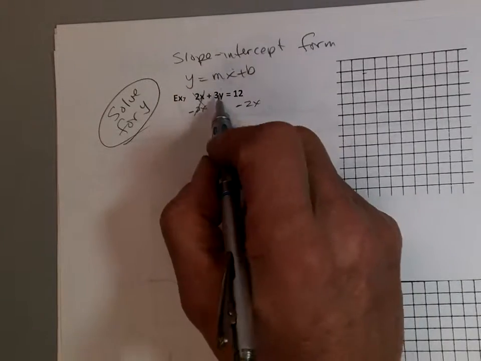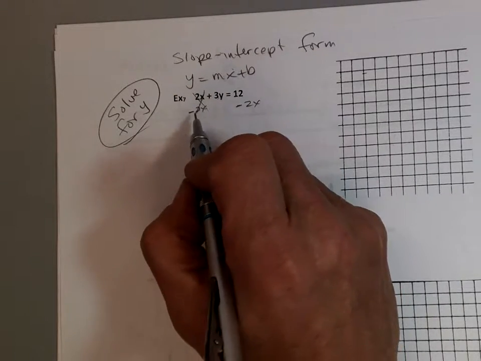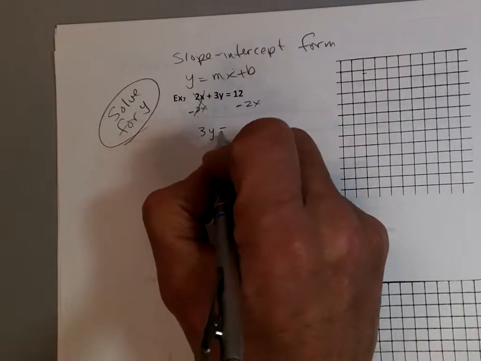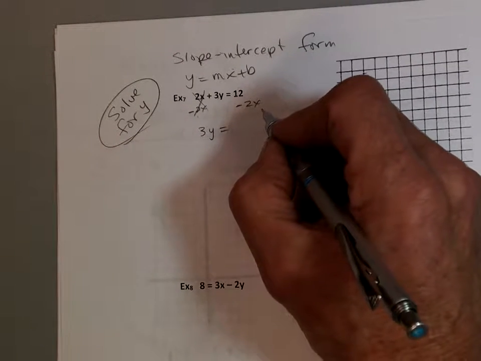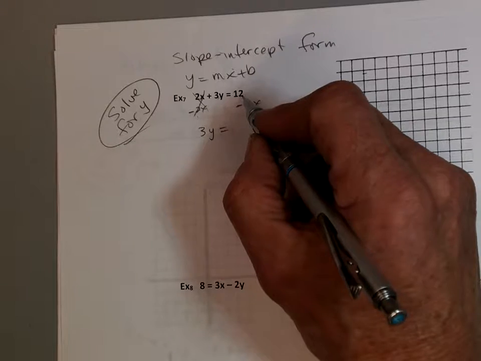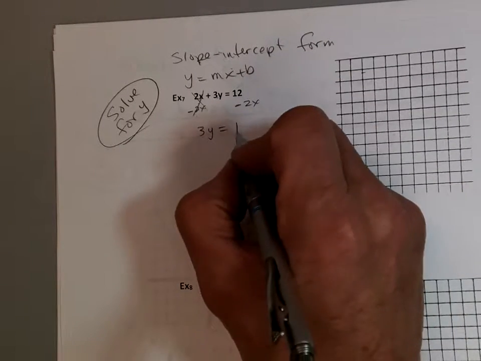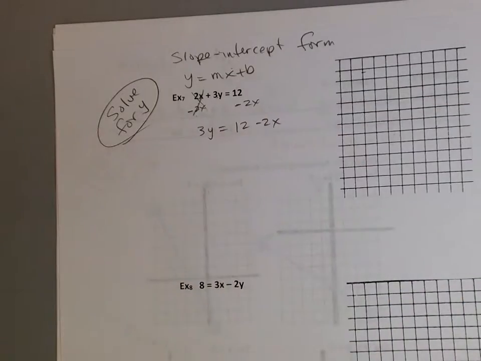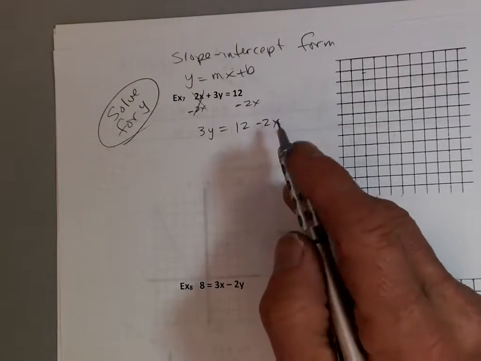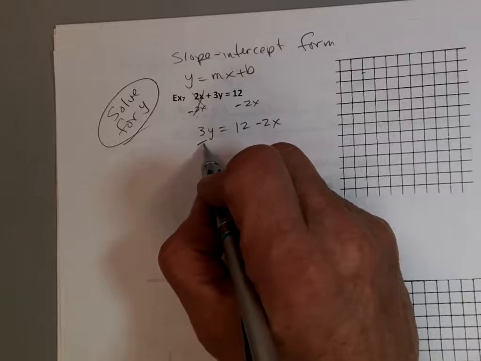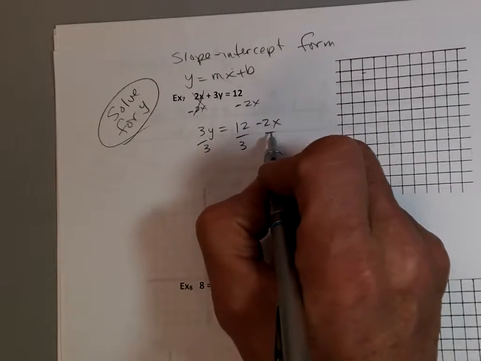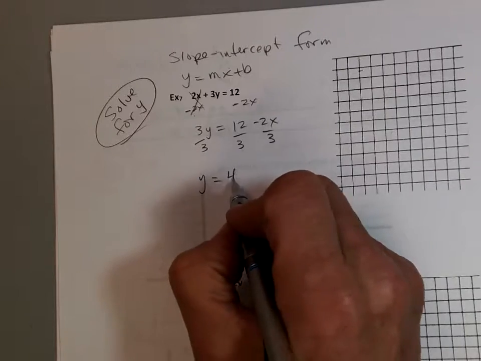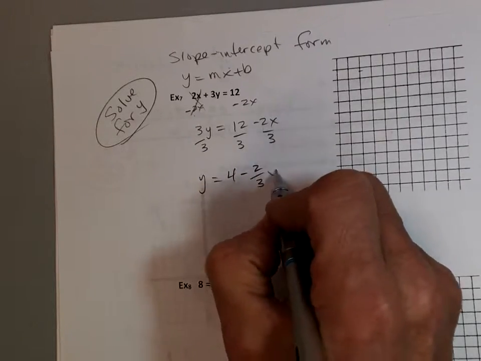So I want to get y by itself. I got rid of the 2x. Subtract 2x, okay? That's gone. So we got a 3y equals. This is not a 10x. These are x's and that's not. You cannot combine these. This is just simply a 12 minus 2x, okay? Cannot subtract those. That's 12, and these are x's, okay? Divide by 3. Divide everything by 3. We'll have y equals a 4 minus a 2/3 x, okay?